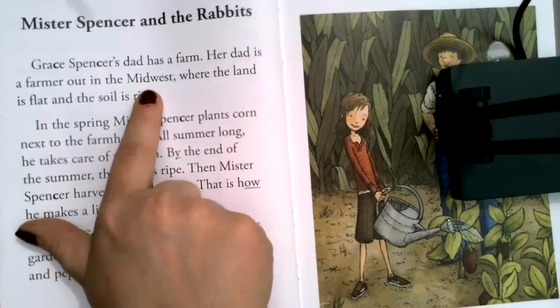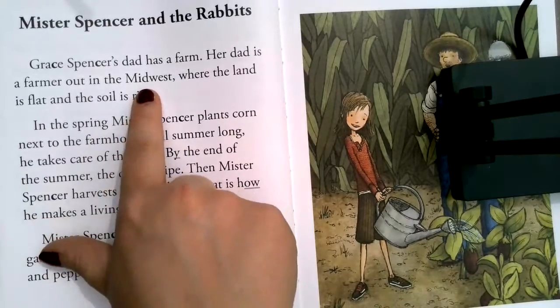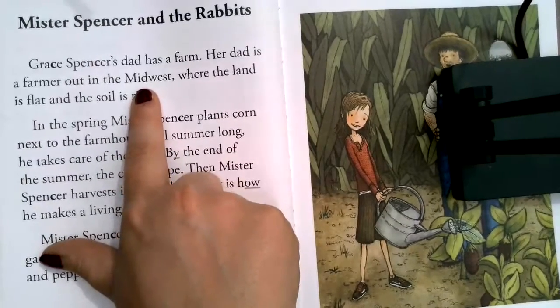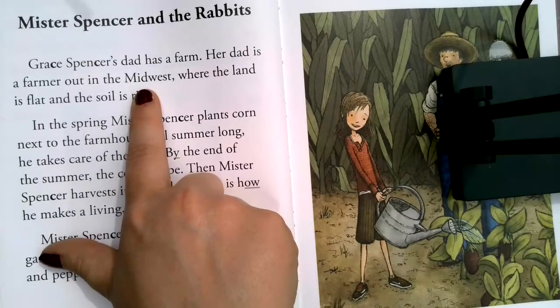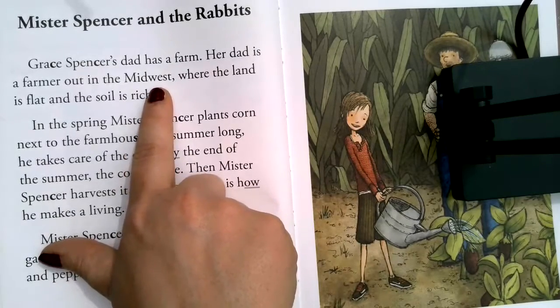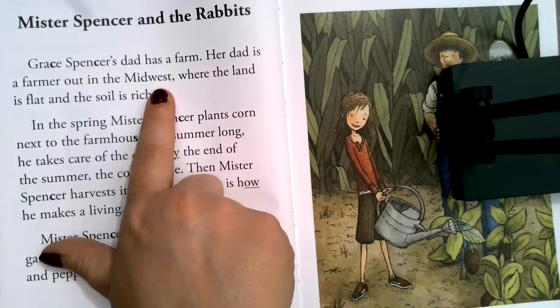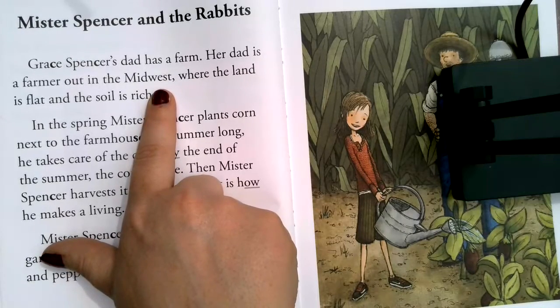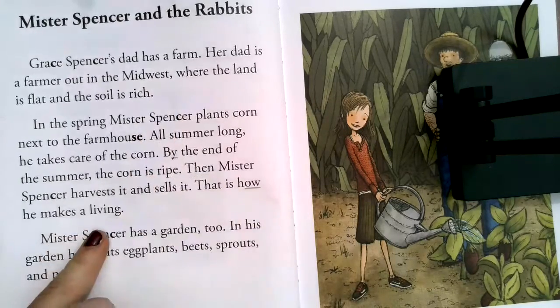So, boys and girls, Midwest is an area of the United States. Just like we talked about Kate going out west with her grandmother, Grace is going to live in the Midwest. Once we finish, or even now if you want to pause it, if you'll scroll down to the bottom of today's lesson, I've put a map of the Midwest so you can see which states that includes.